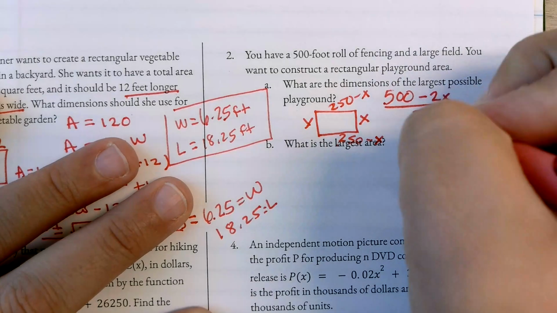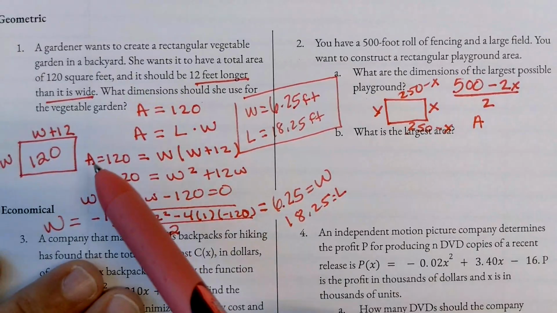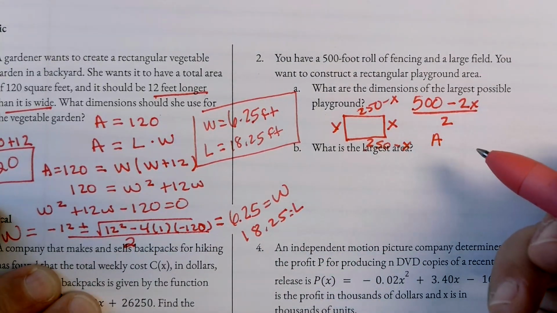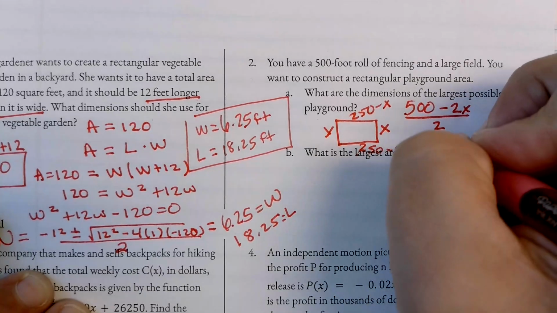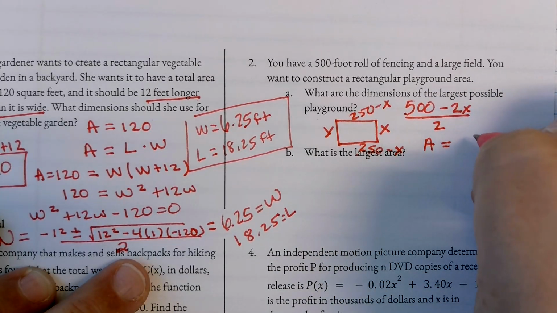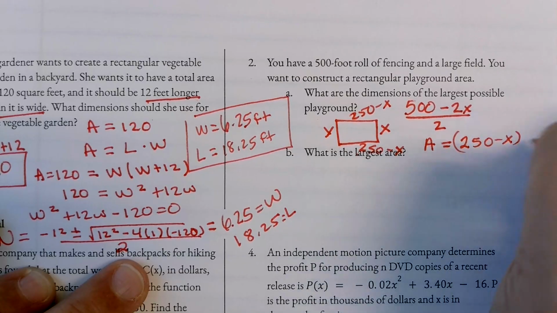Okay, so what we can do, and I think your problem is not this hard on your page. I believe yours looks like this one. But if you're struggling, I think that's number 16 or something. But again, we would do the area is 250 minus x times x.